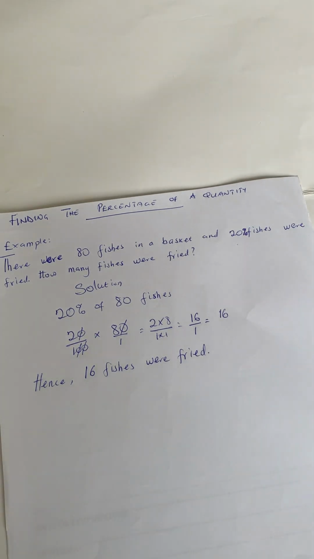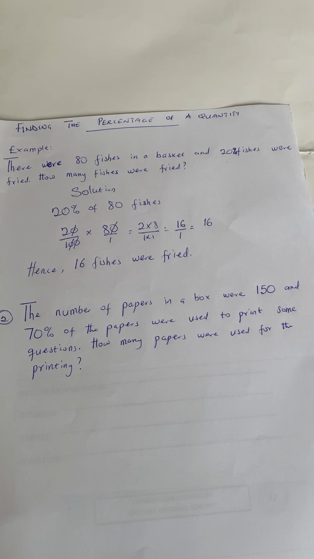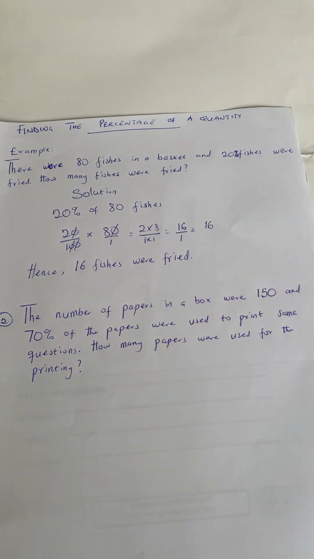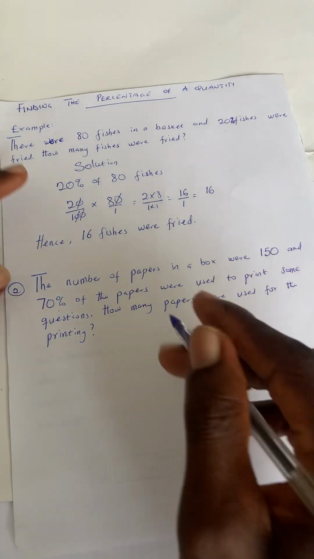Let's take the next example. Alright, so to our next question, it reads, the number of papers in the box were 150, and 70% of the papers were used to print some questions. And the question is, how many papers were used for the printing? Alright, so over here, we have our total of 150, and the percentage of paper used was 70%. So, which number corresponds to the 70%? That is our task for this question. So let's get to the solution.